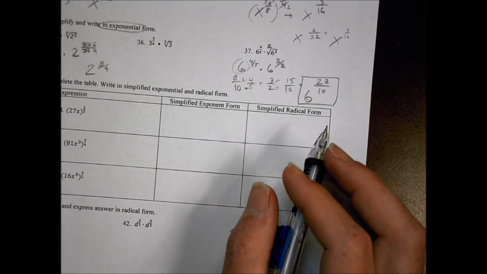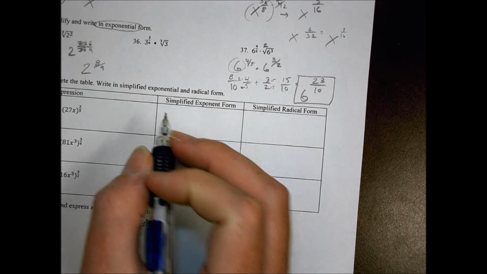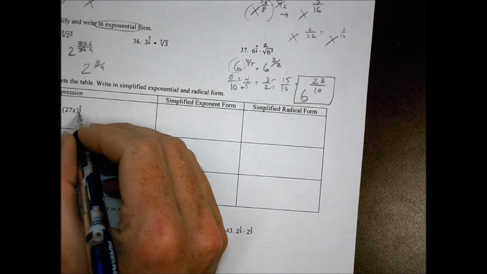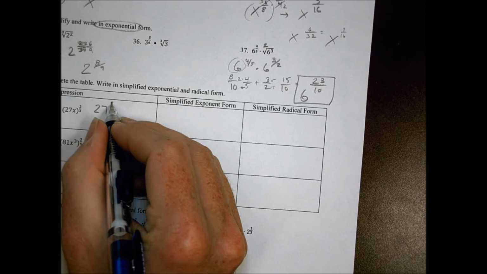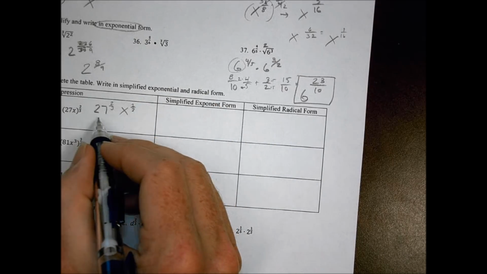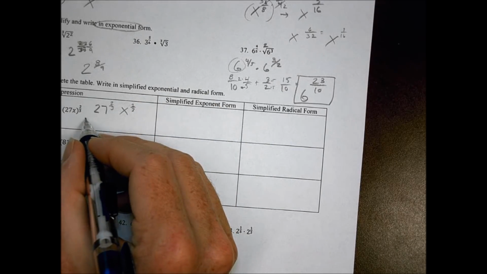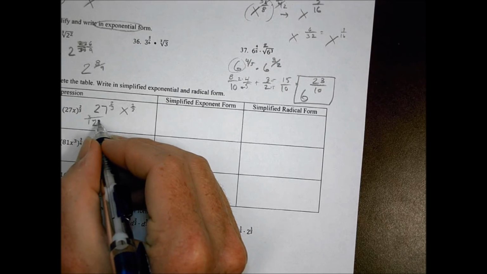Okay, complete the table, write in simplified exponential and radical form. All right, so this is 27x to the 2/3 power. I can rewrite this as 27 to the 2/3 and x to the 2/3. This becomes the cube root of 27 squared.